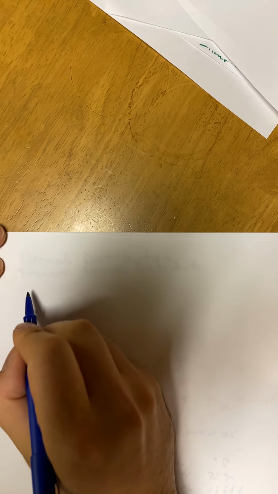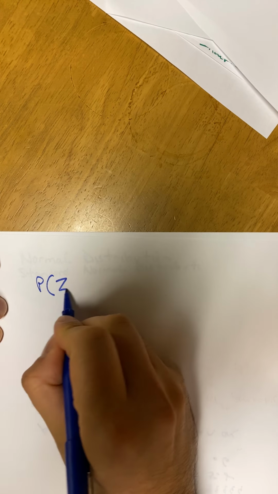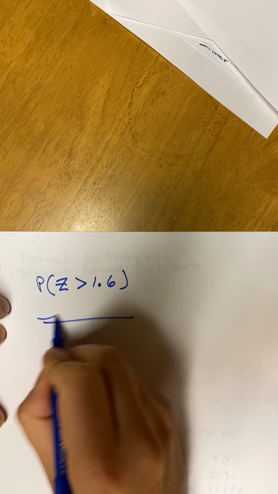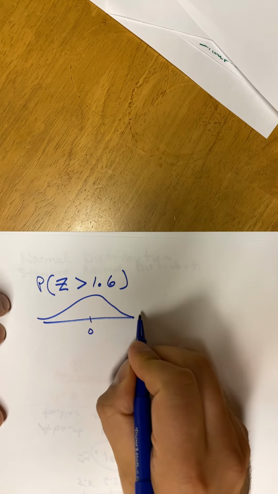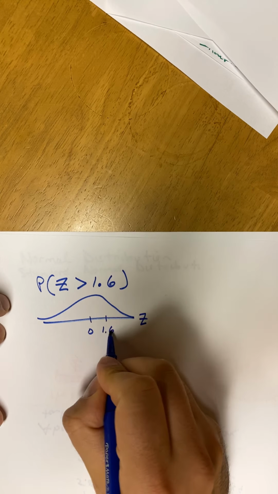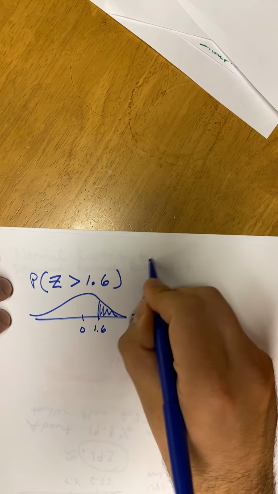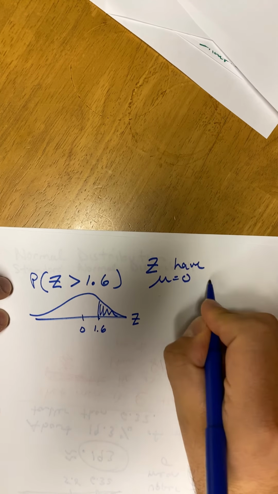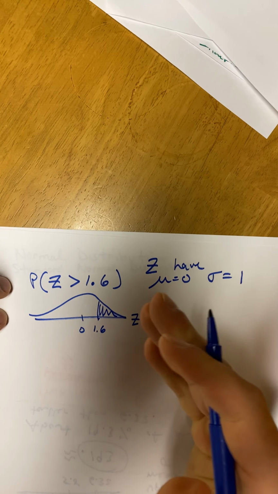All right, next question. What if I wanted the probability a z-score is greater than 1.6? Well, here's 0. Here's all my z-scores. Here's 1.6. Z-scores have a mean of 0, a standard deviation of 1, always.